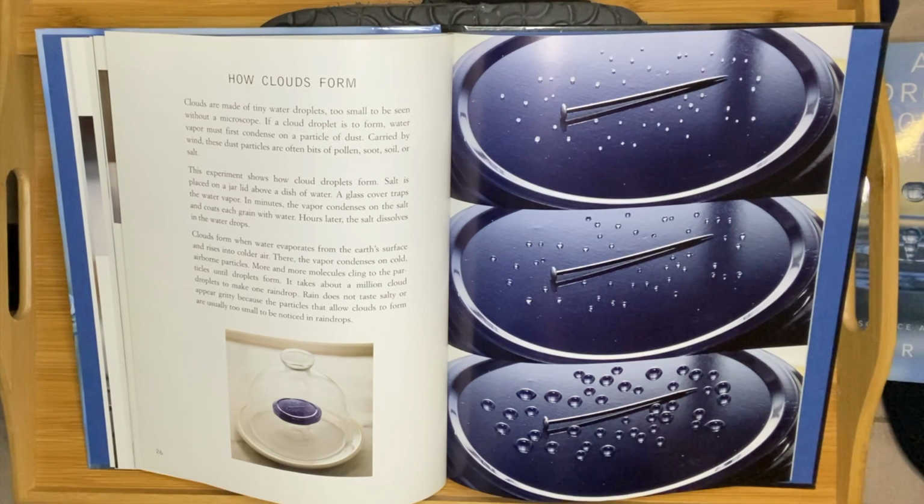This experiment shows how cloud droplets form. Salt is placed on a jar lid above a dish of water. Okay, so you see that there's a little dish of water, and then there's a jar lid, and there's salt on there. A glass cover traps the water vapor, so you can see the glass cover. In minutes, the vapor condenses on the salt and coats each grain with water. Hours later, the salt dissolves in the water drops.